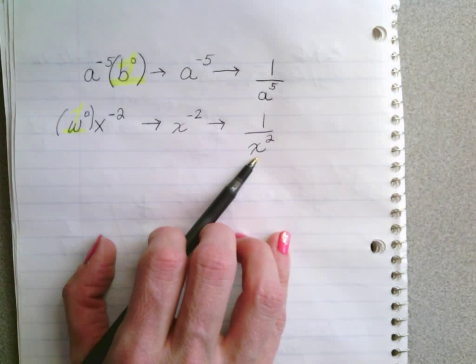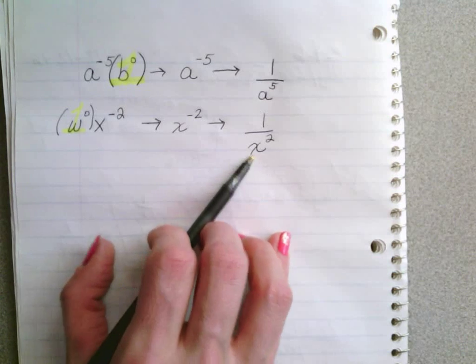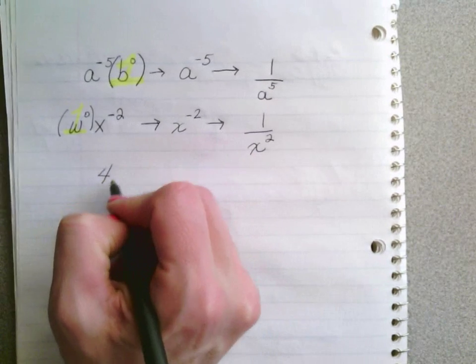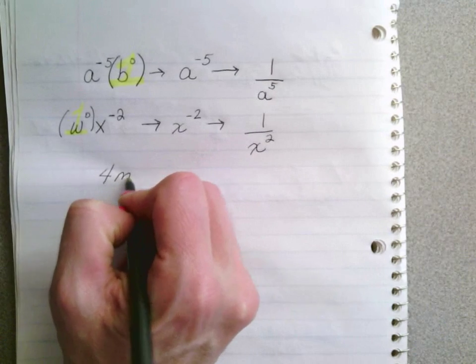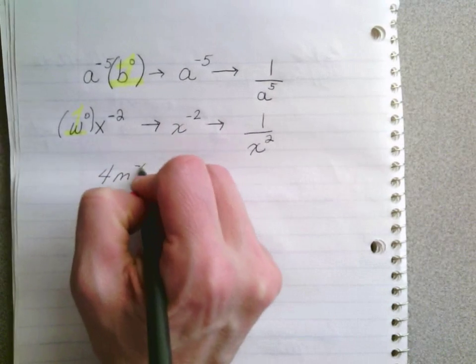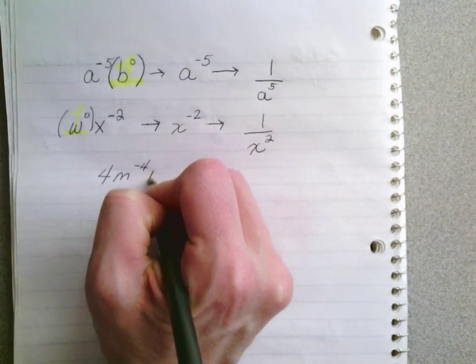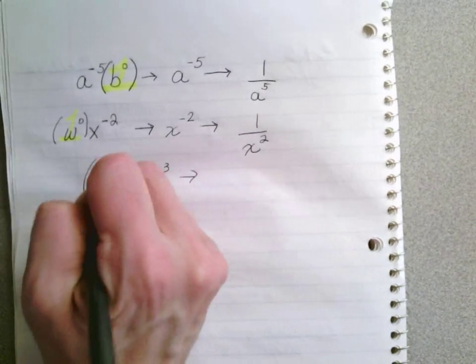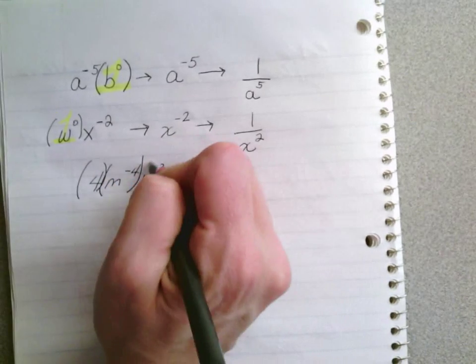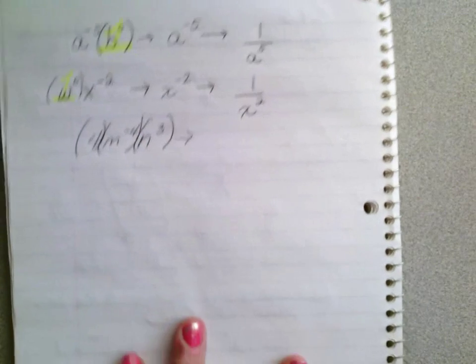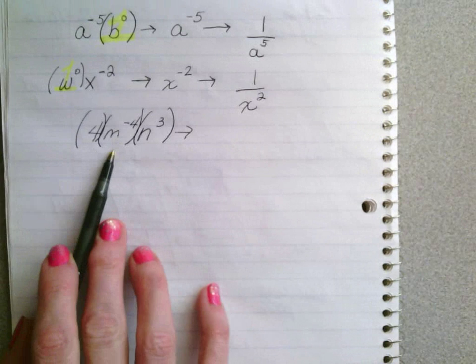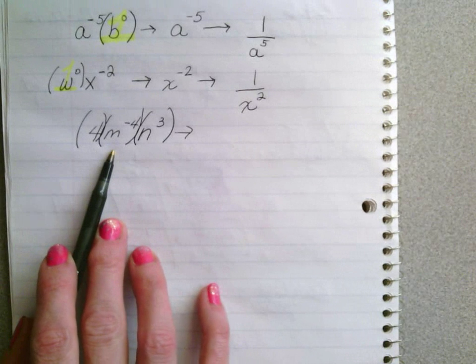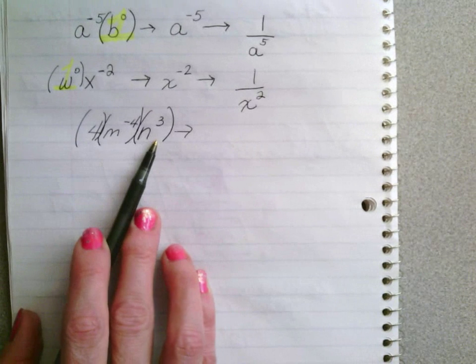The last part, and yes, we're still in example 1, is when it gets even trickier. 4 multiplied by m to the negative 4th times n to the 3rd. You need to look at each of these components separately. 4 times m to the negative 4th times n to the 3rd.